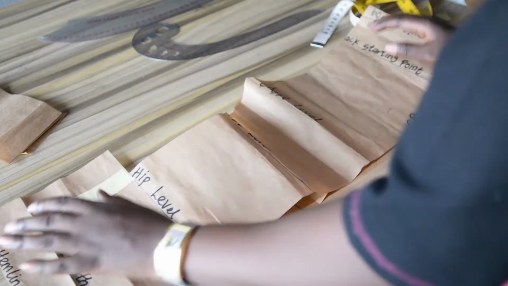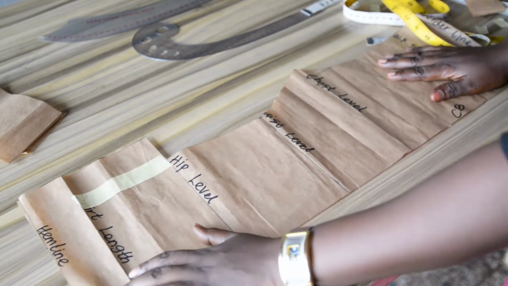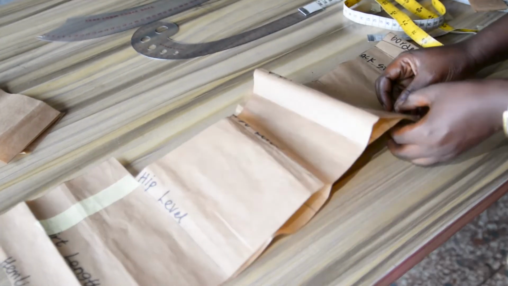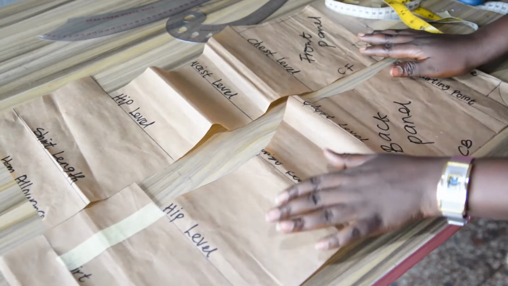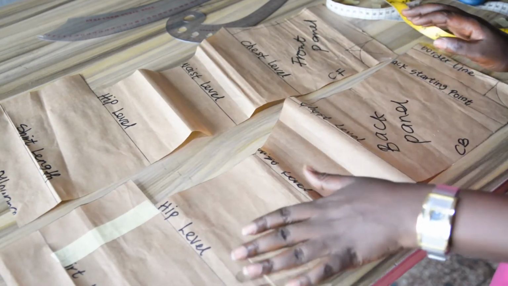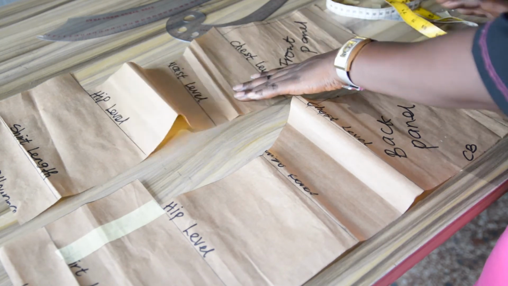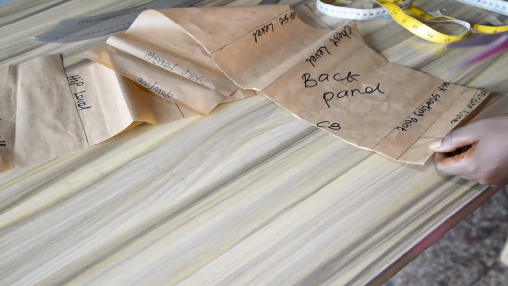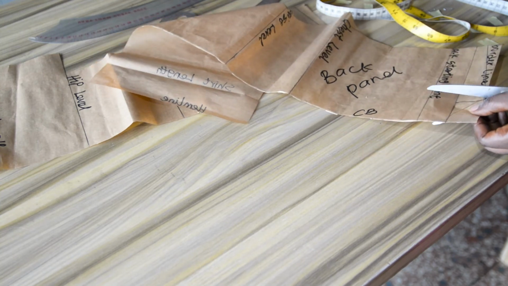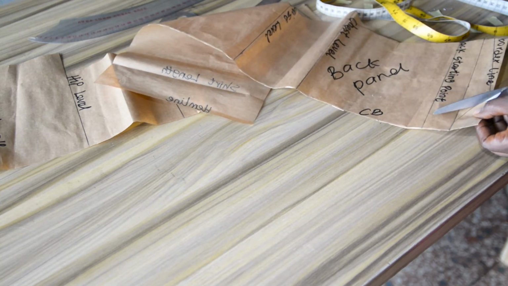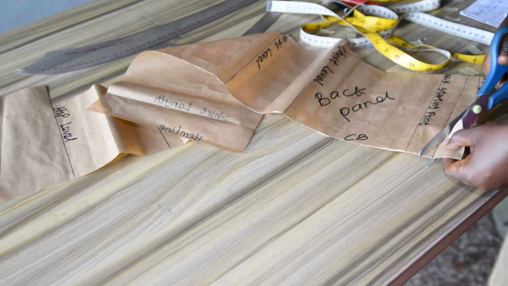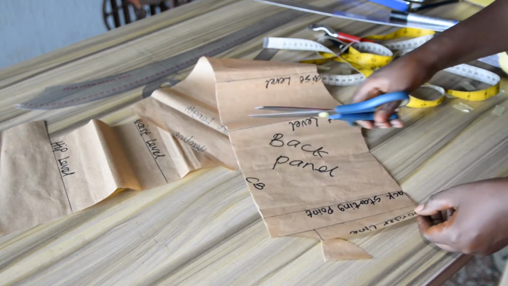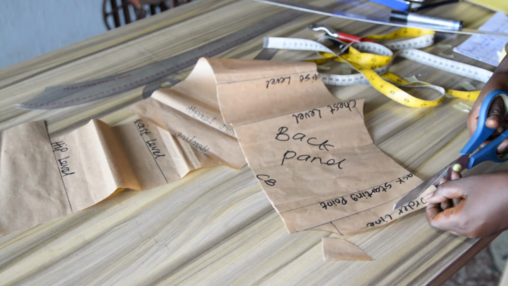Okay, so the pattern is ready, and I will separate the front panel from the back panel before cutting off the neck. I've separated the back and the front panels, as you can see. So this is the back panel and this is the front panel. So with this, I'll be cutting the neckline and the remaining parts of the pattern separately. So I'm cutting the neckline for the back and also the shoulder line.